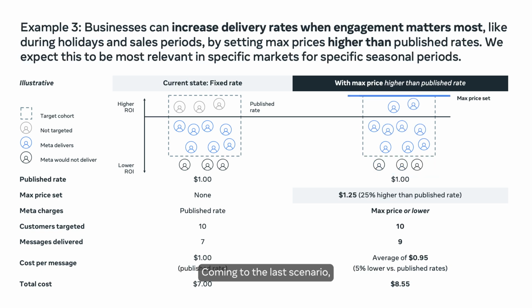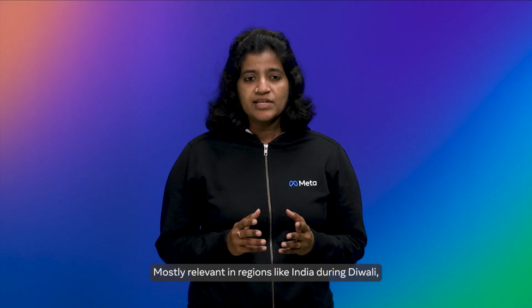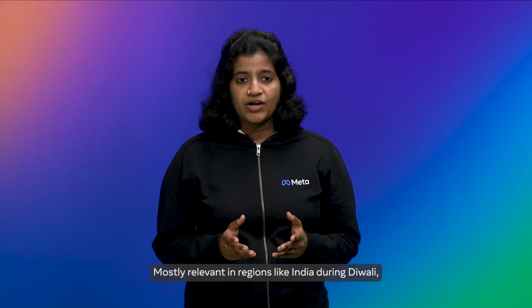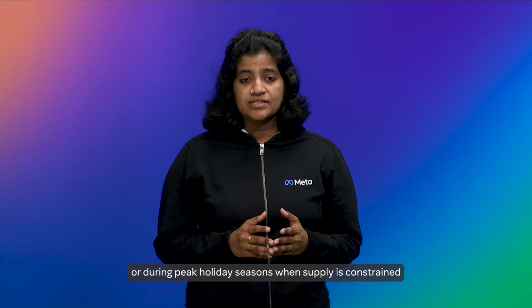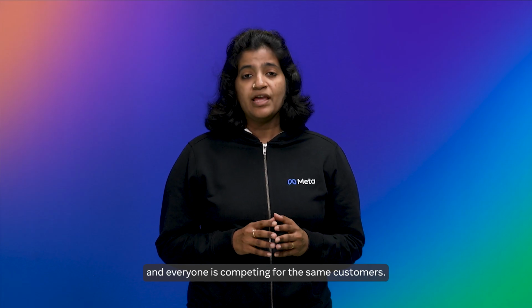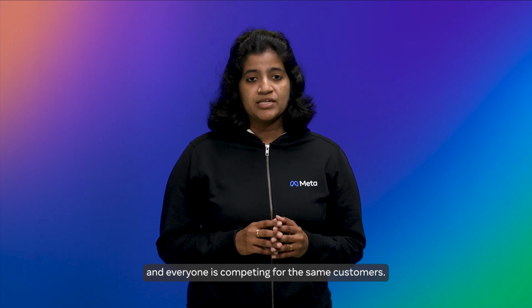Coming to the last scenario. This use case is market-specific and seasonal, mostly relevant in regions like India during Diwali or during peak holiday seasons when supply is constrained and everyone is competing for the same end customers.